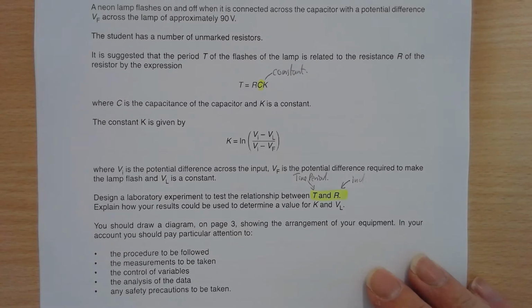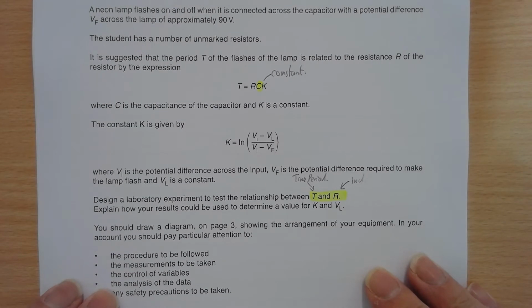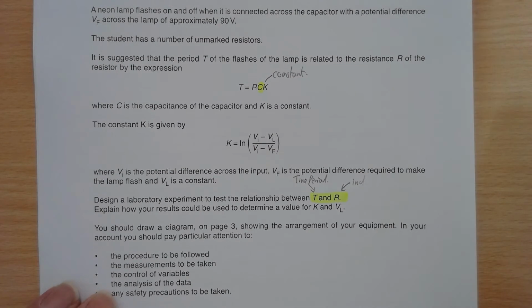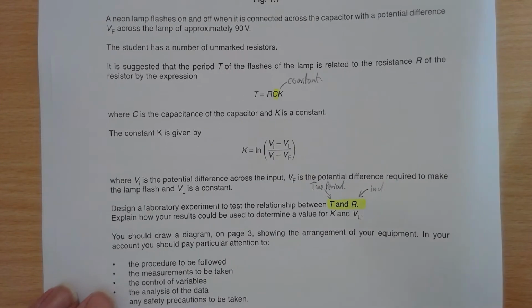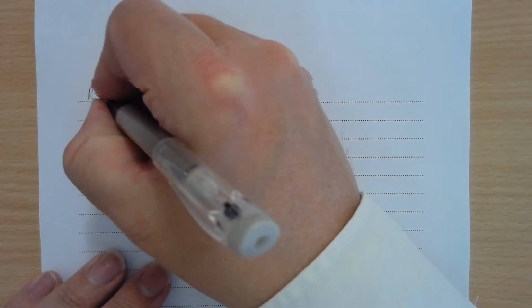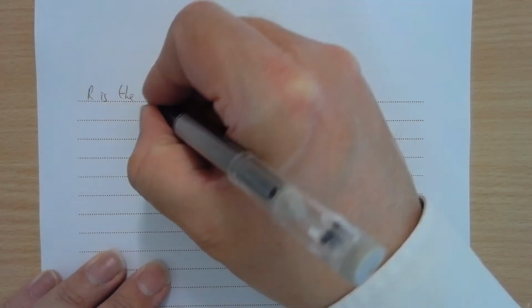So I've got to think carefully about how we'd actually do this. What we've got to think about is what we're actually measuring. So the first thing, let's go for our low-hanging fruit. We know that R is the independent variable.